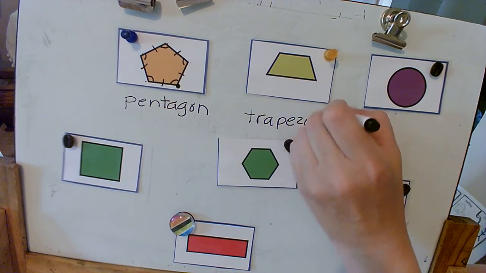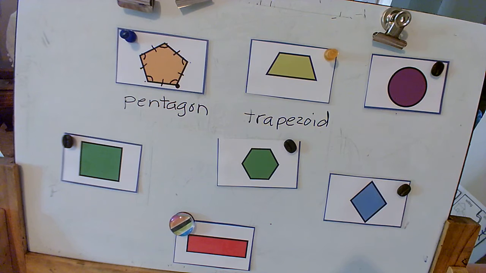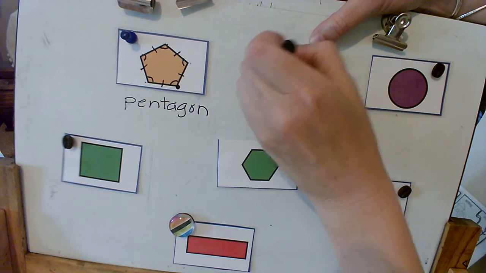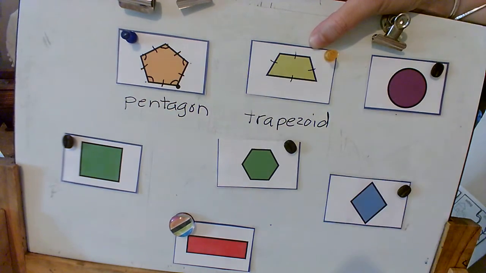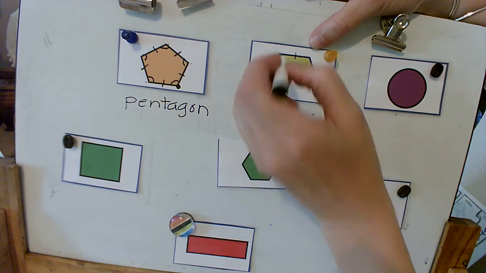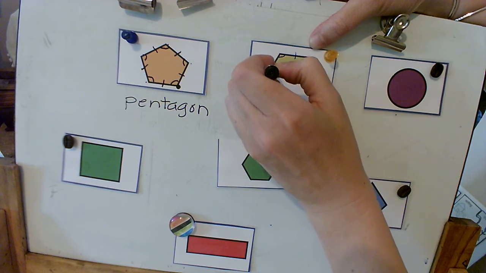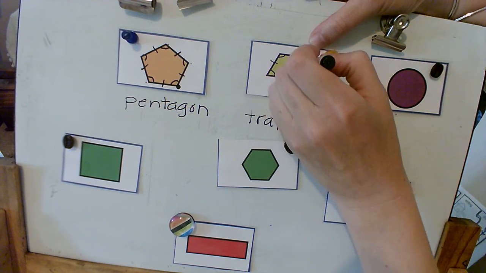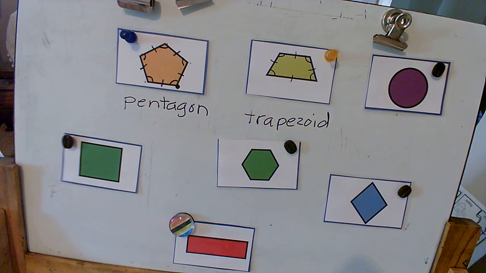And I can tell it's a trapezoid by the special shape and the way that the lines are set up. So a trapezoid has 1, 2, 3, 4 sides. So that's how I know it's a quadrilateral. And then let's look at the angles. It has 1, 2, 3, 4 angles.